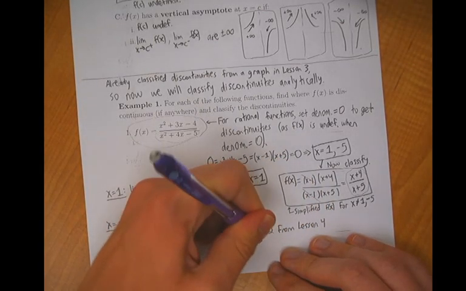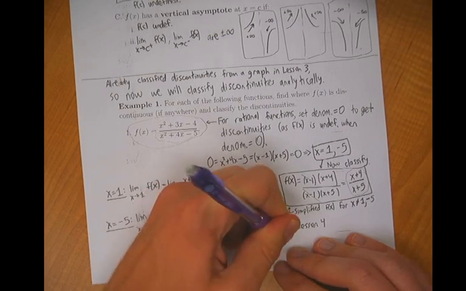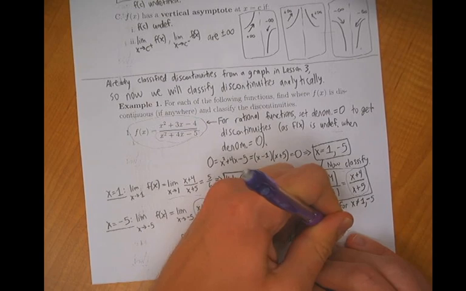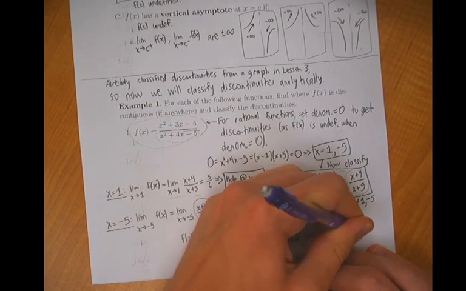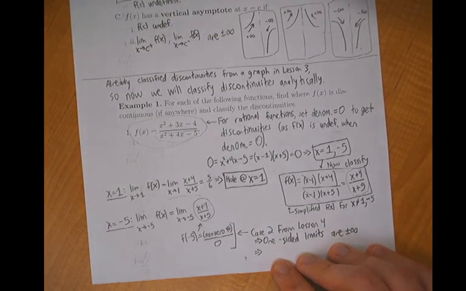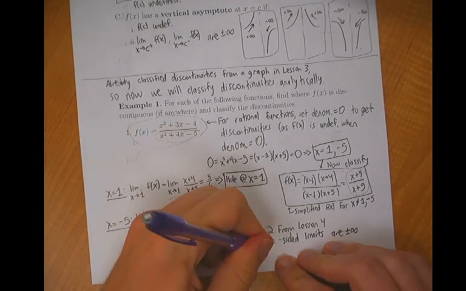And we said that the one-sided limits are plus or minus infinity, except, oh wait a second, what's the only type of discontinuity that gives us this? Vertical asymptote, good.